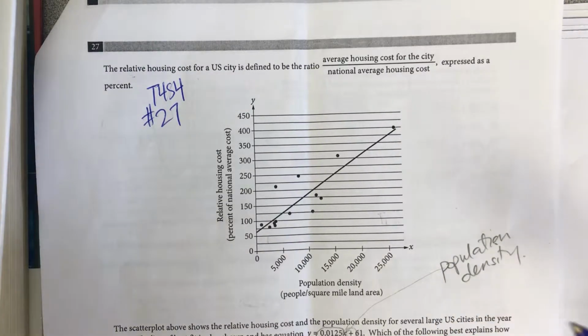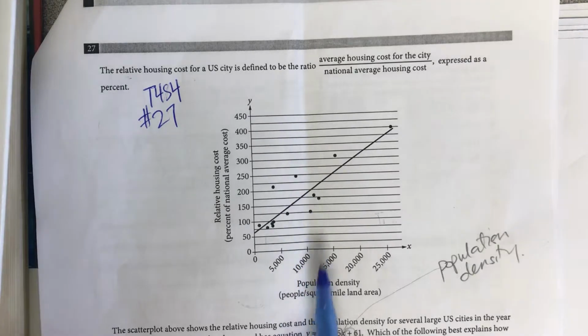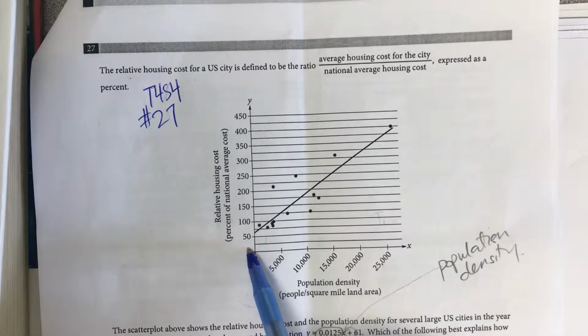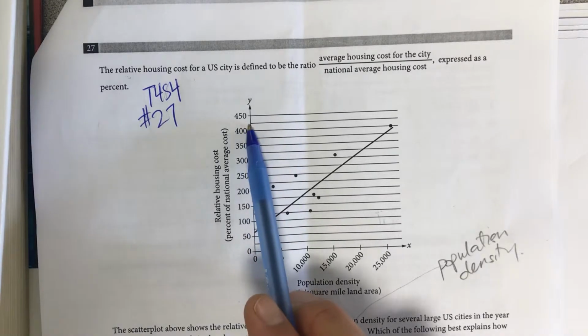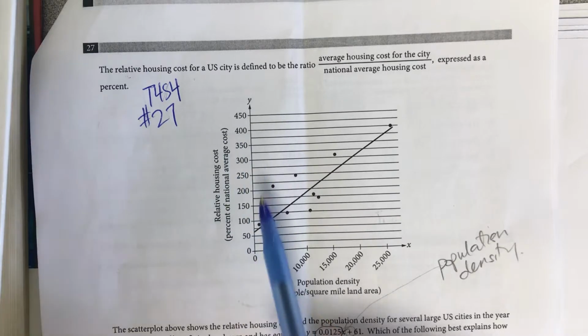Now if you look at this graph, in order to get this correct, you have to be able to understand the graph, which is going to be the tricky part on the SAT because many of you guys get confused when you look at a graph. But just take it easy, take a deep breath, you can do it. So at the bottom, this is the population density, and this is the relative housing cost, also known as the percent of national average cost.